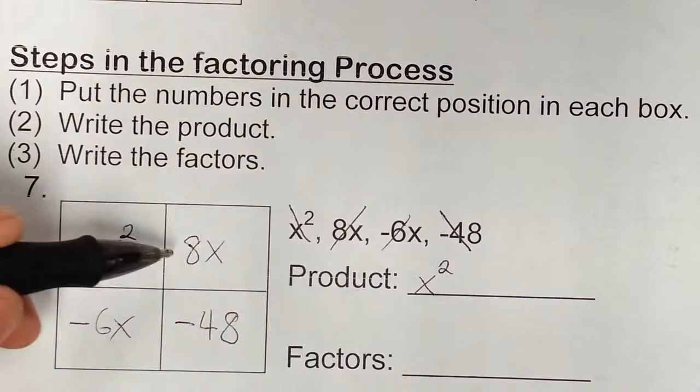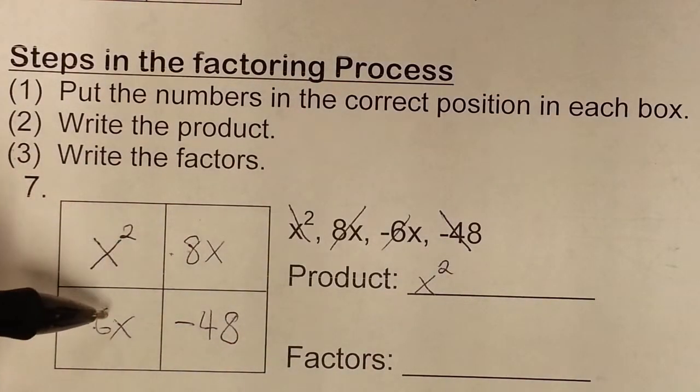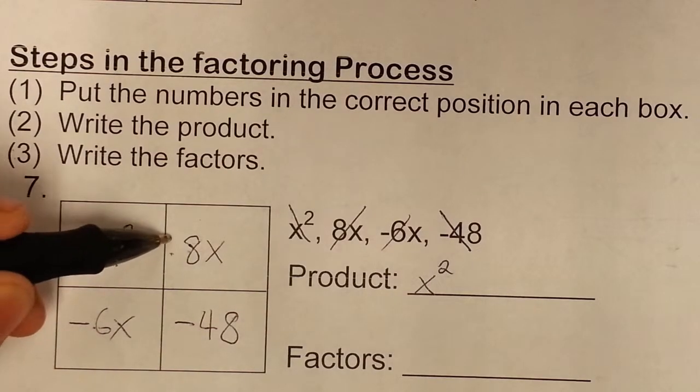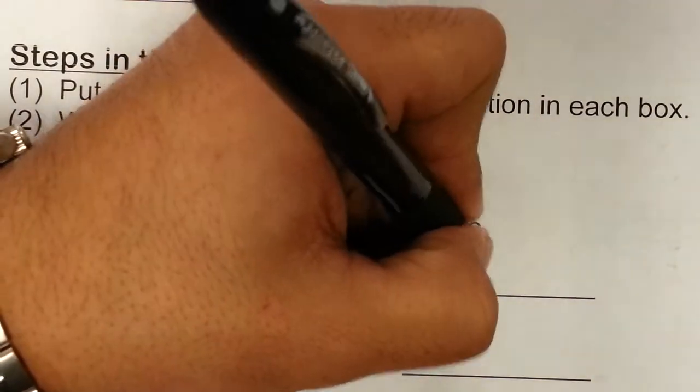Now we need to write the product. So we have an x squared. We have an 8x and a negative 6x, different signs, so subtract. 8 minus 6 is 2, and then keep the sign of the larger number, which in this case is 8. 8 is positive, so we'll be keeping a positive 2x. And then a negative 48.